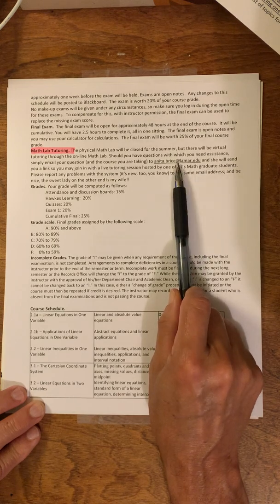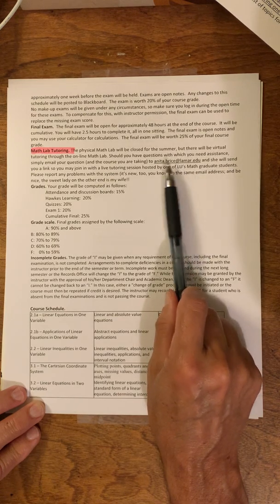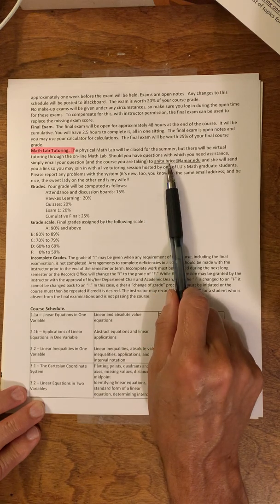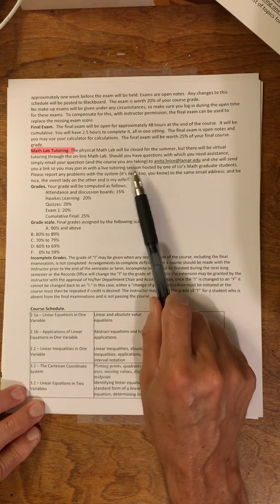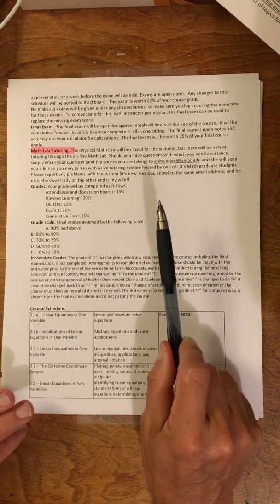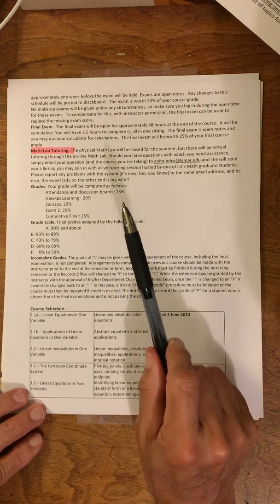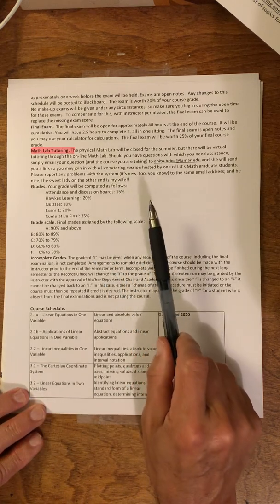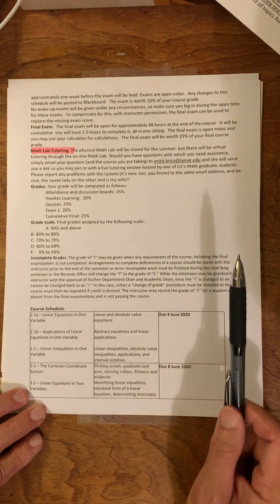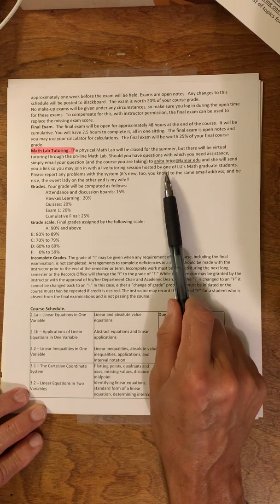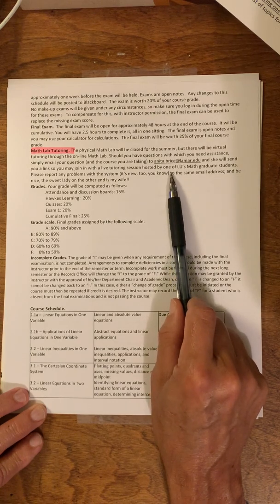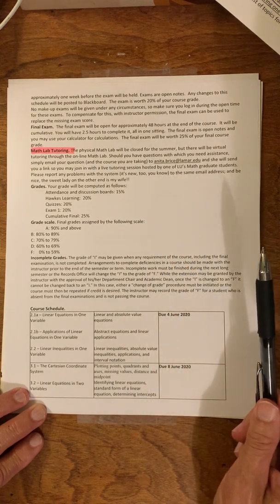Tell her that you are in college algebra and the nature of your problem. Specifically, you can say, I'm in section 2.1 and I'm looking at problem 3. She will contact one of the tutors. They will contact you and open a Zoom type video tutoring session for you, and maybe for you and others, depending on how many are looking for help. So there is virtual math tutoring available. Please take advantage of it. You've paid for it with your tuition dollars.